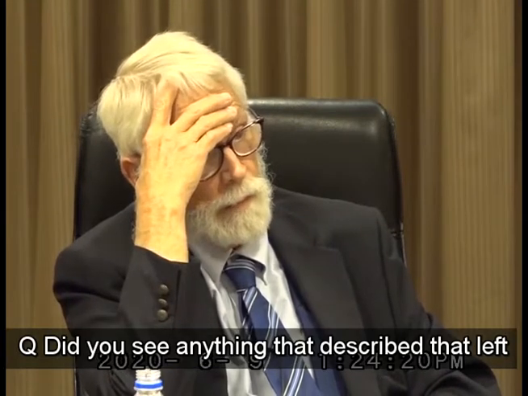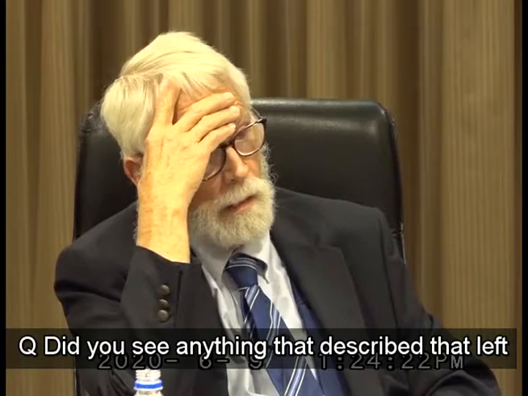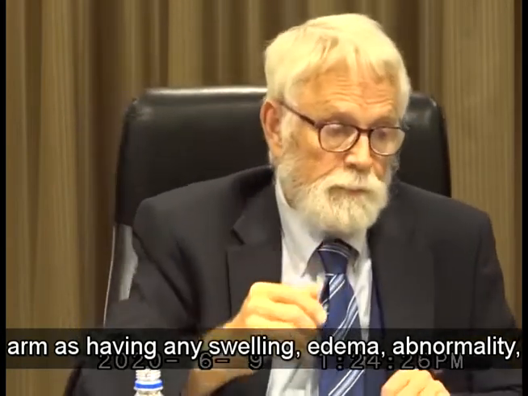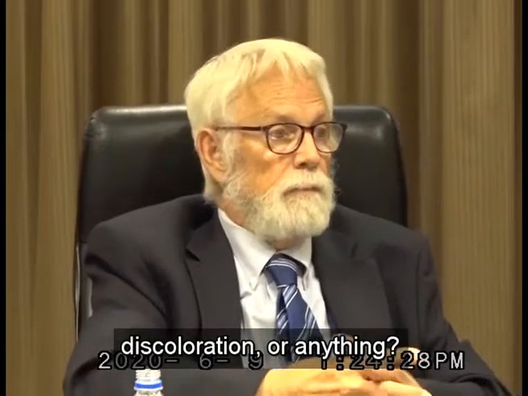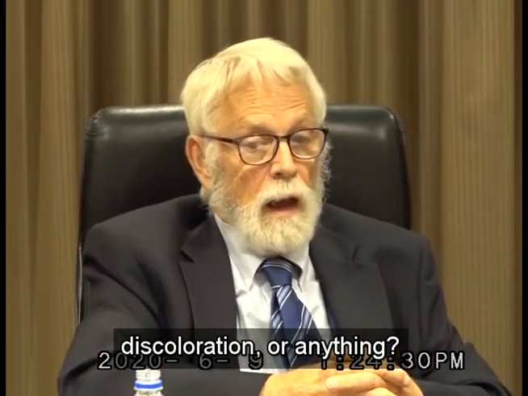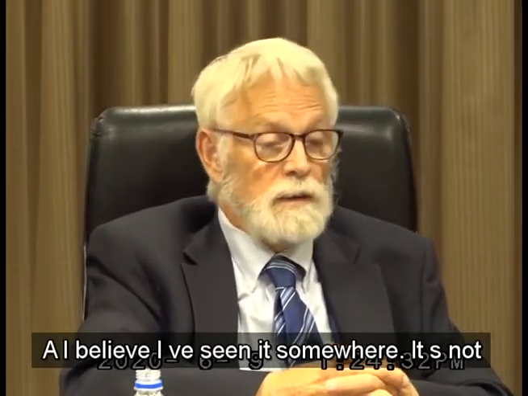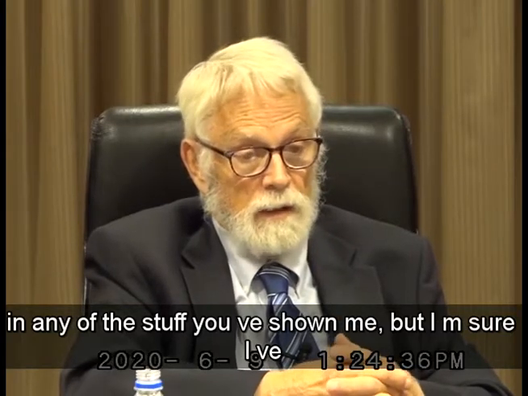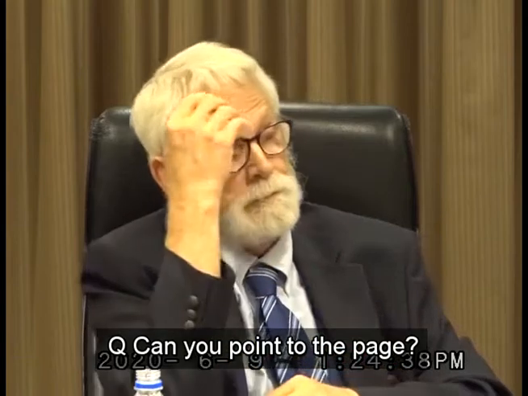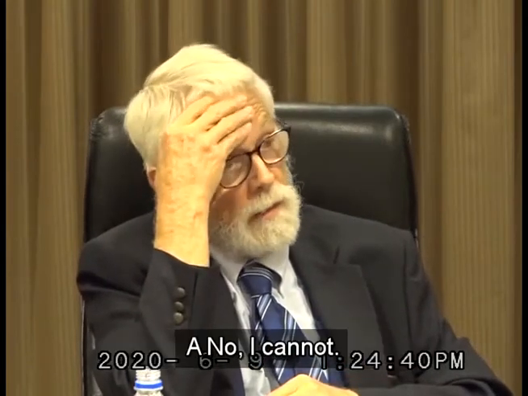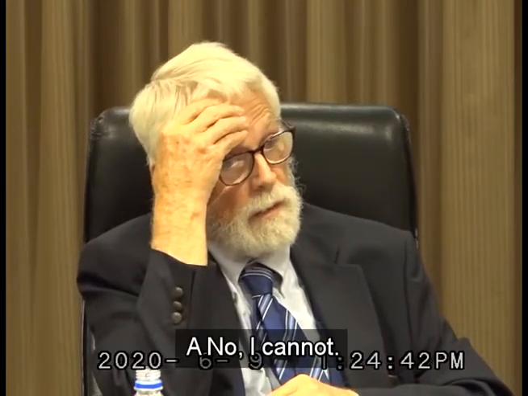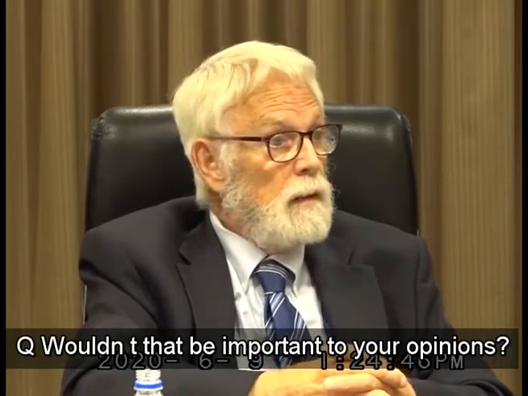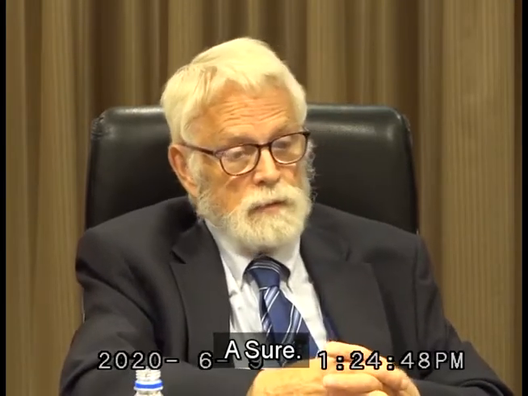Did you see anything that described that left arm as having any swelling, edema, abnormality, discoloration, or anything? I believe I've seen it somewhere. It's not in any of the stuff you've shown me, but I'm sure I've seen that. Can you point to the page? No, I cannot. Would that be important to your opinions? Sure.